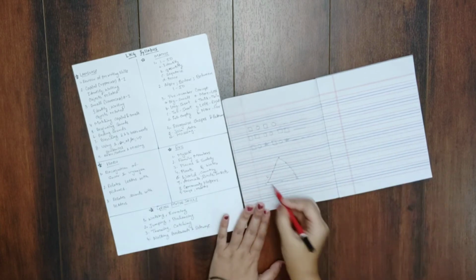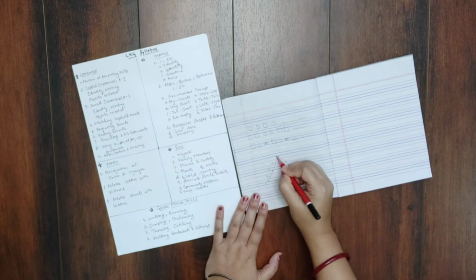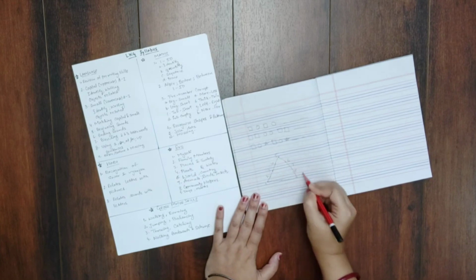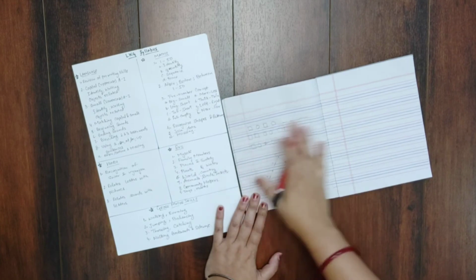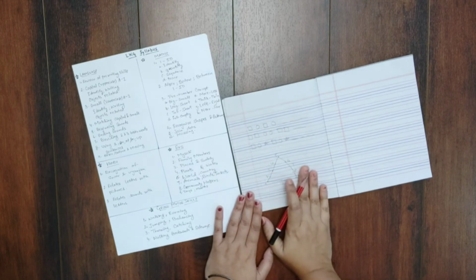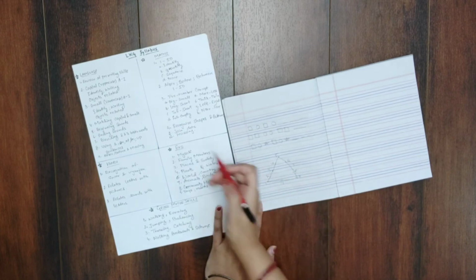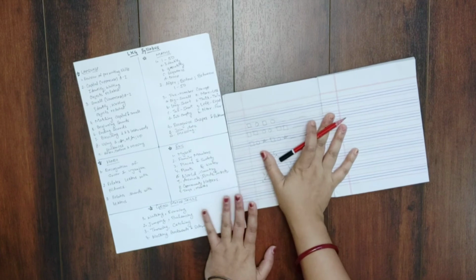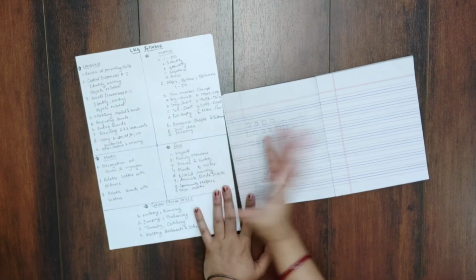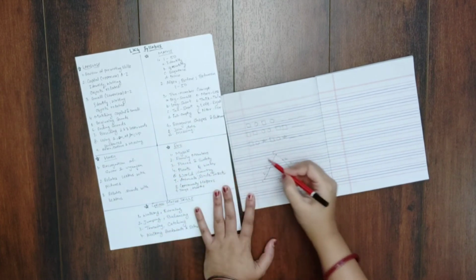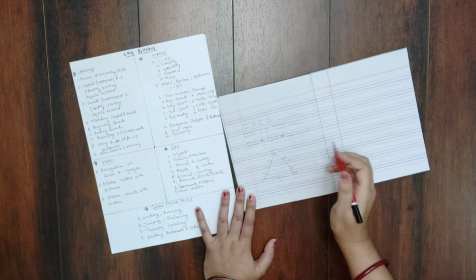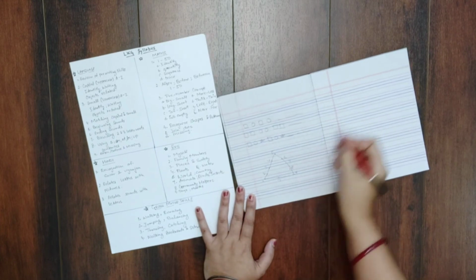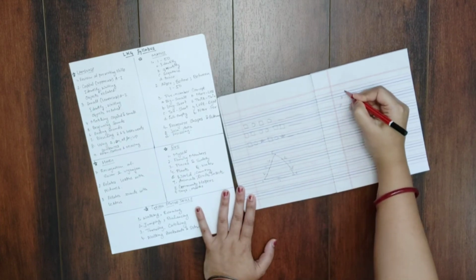You can take any picture, trace it, and then write 1 2 3 4 till whatever number you think your kids are familiar with, and accordingly you introduce the joining of dots, and the kids will enjoy this activity for sure. The sequencing of numbers will also be helpful for them.